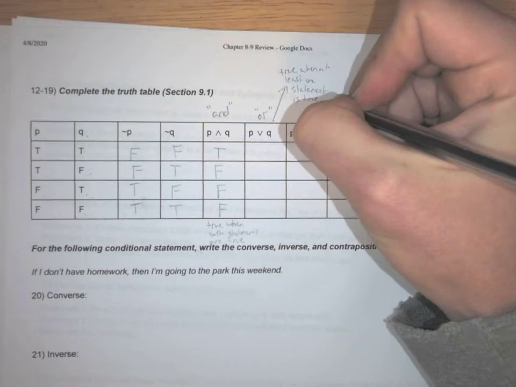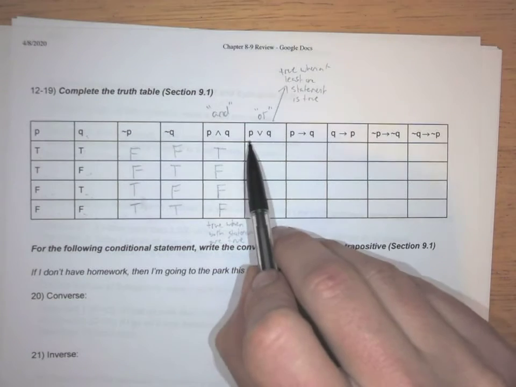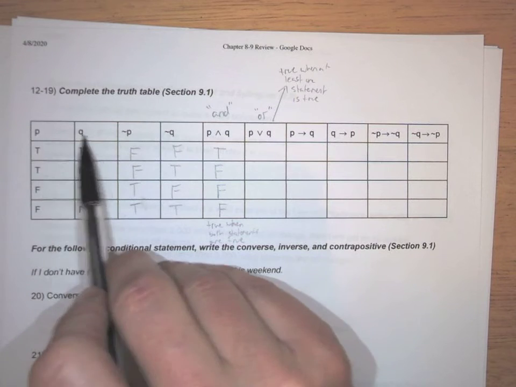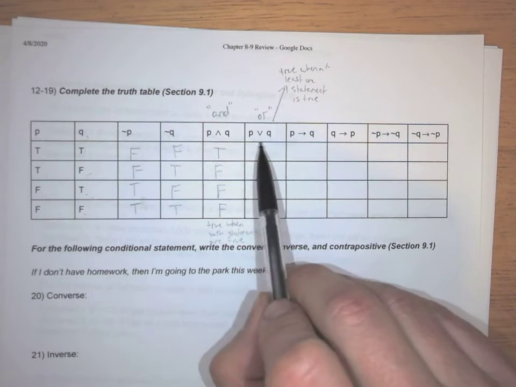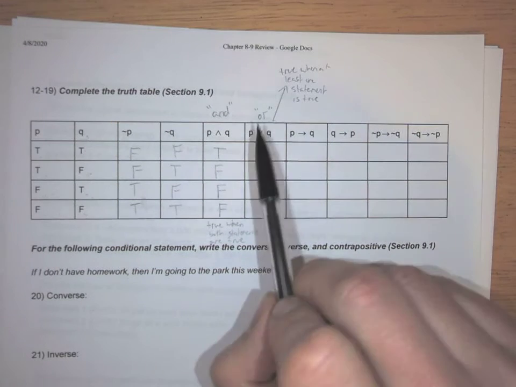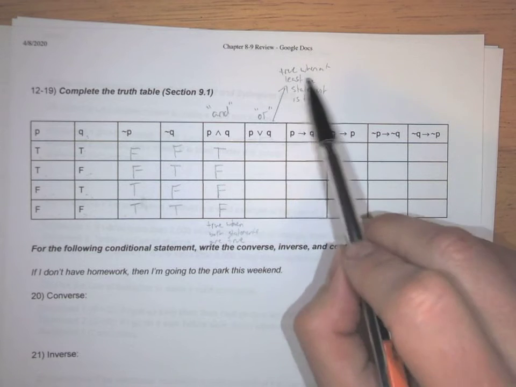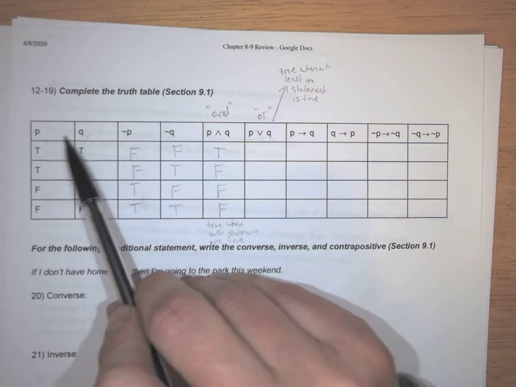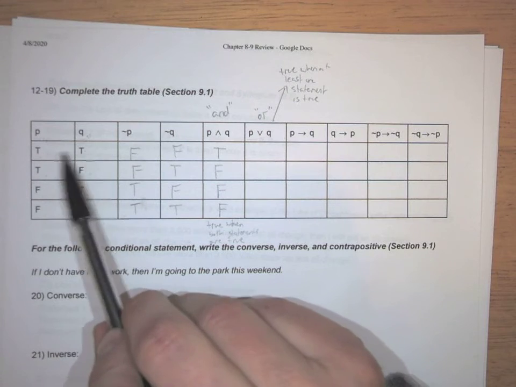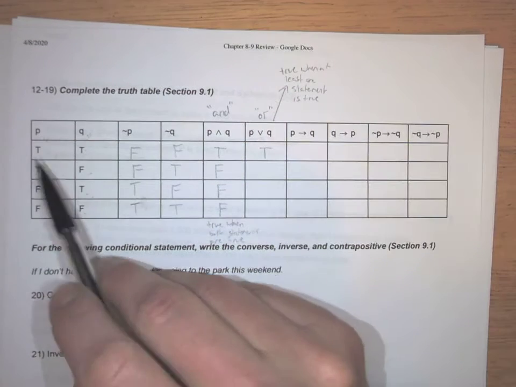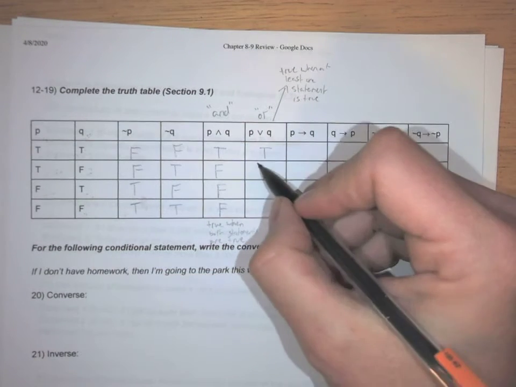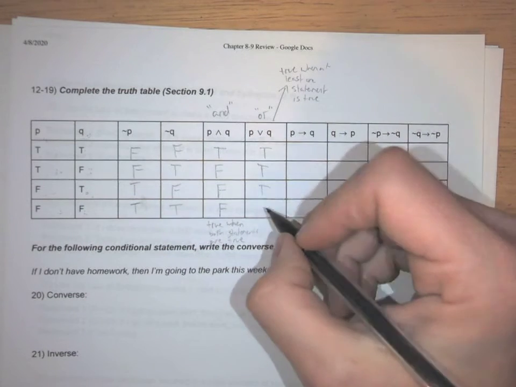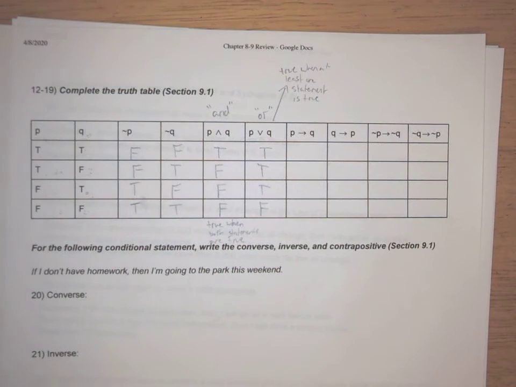Okay, this is what we call a compound statement because it's made up of two other statements. You have to look at both of these. So this is a statement, and this itself is also a statement. It's just a compound because it's made of two. So when we say true when at least one statement is true, we're talking about these two that make it up. So when one of these is true, at least one, then this is true. So is at least one of these true? Yep, they're both true. Is at least one of these true? Yep. Is at least one of these true? Yep. Is at least one of these true? Nope. Okay, so that's your OR.